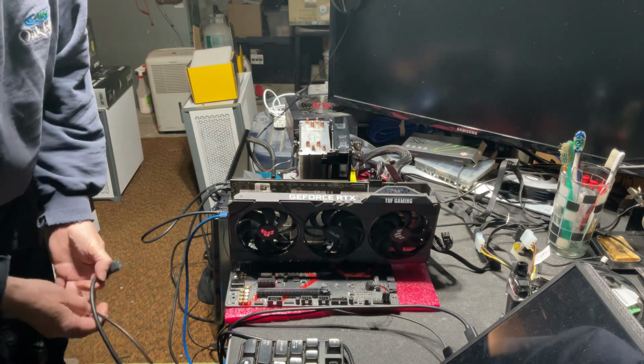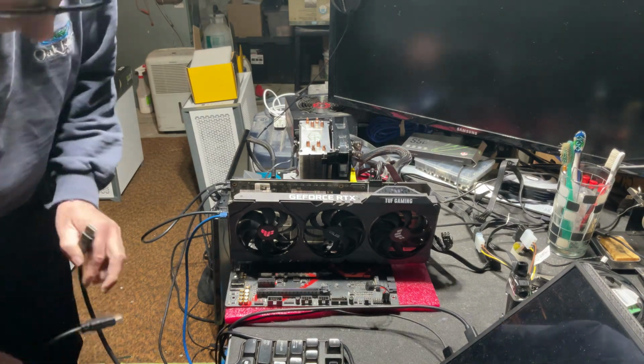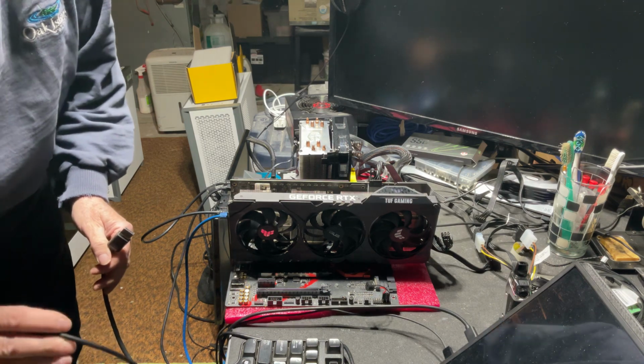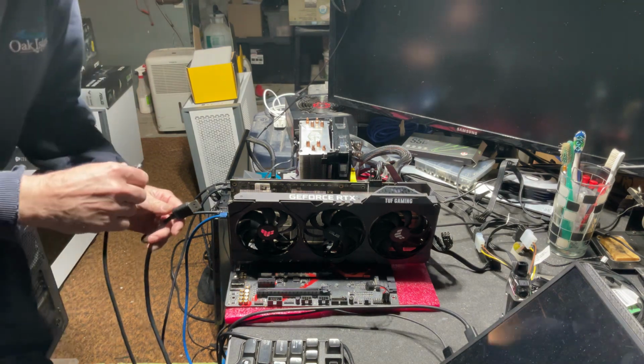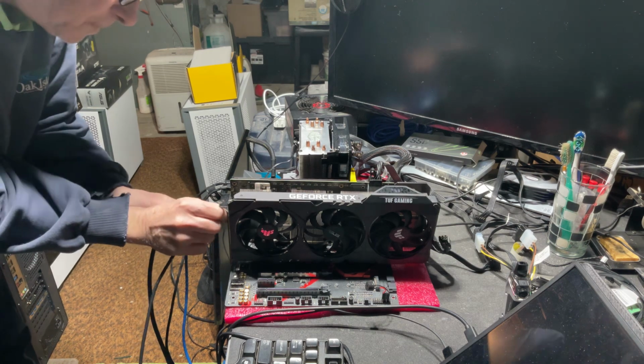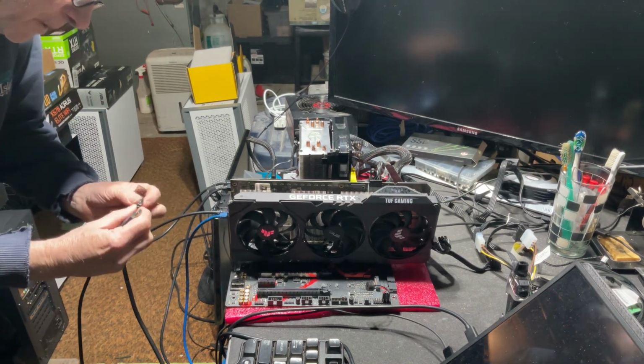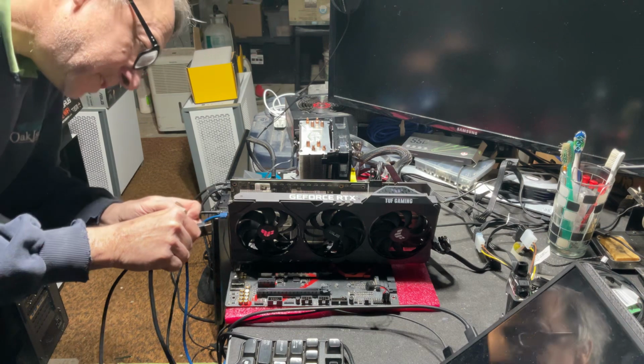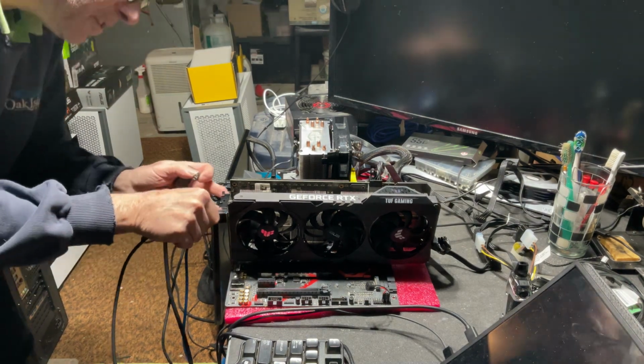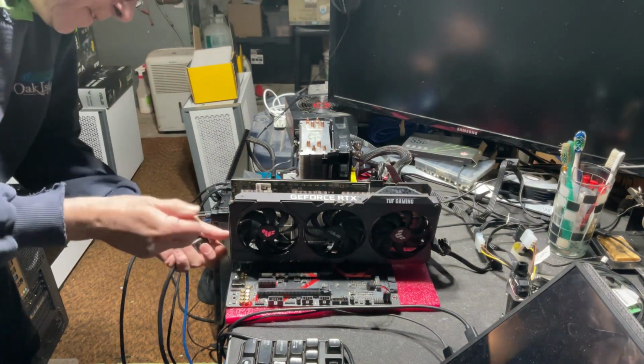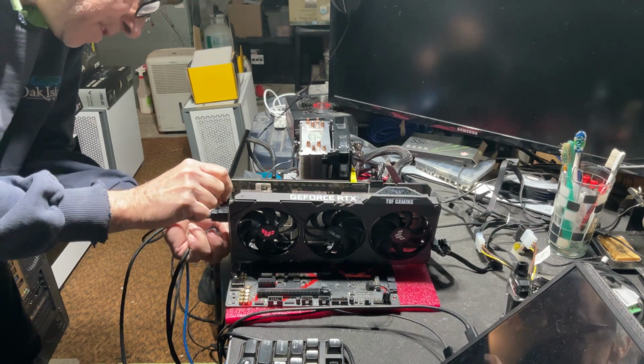Hook up our output cables. They're pretty much wrapped around everything now. HDMI and a DisplayPort.